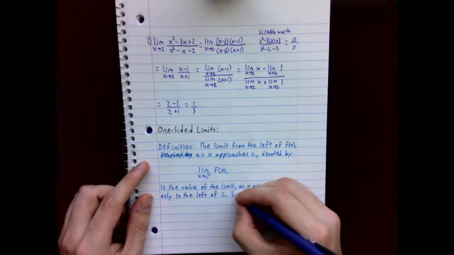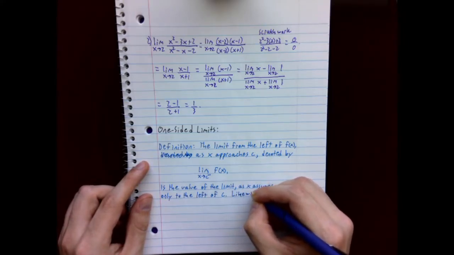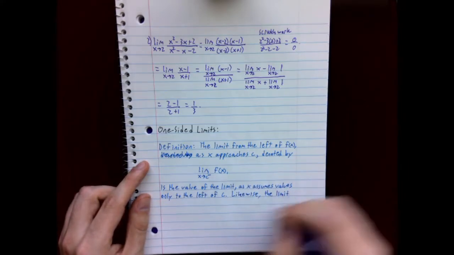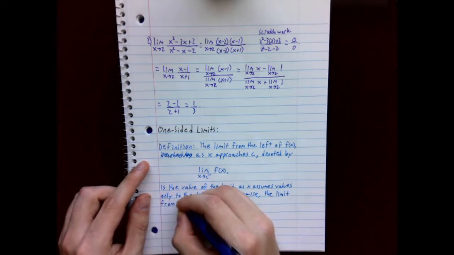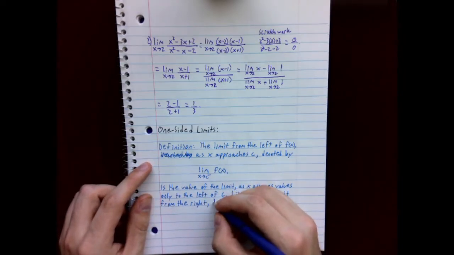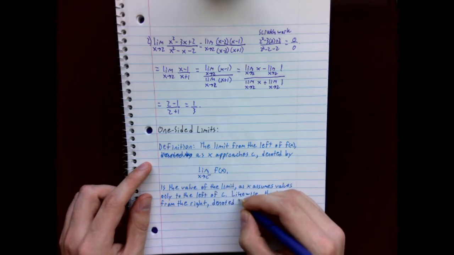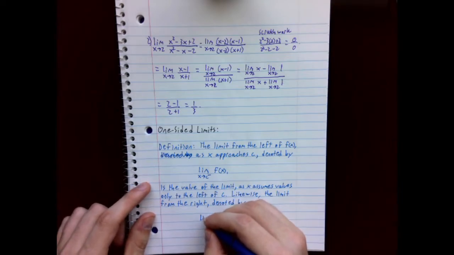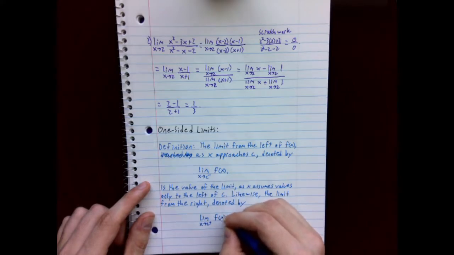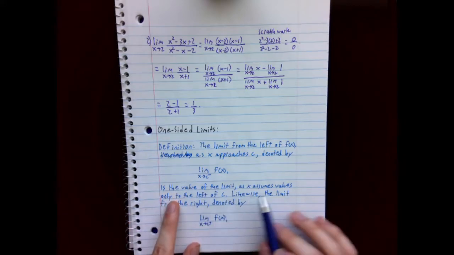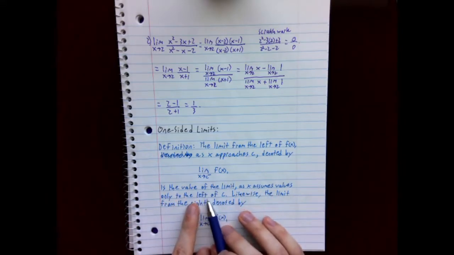And likewise, the limit from the right, which we denote by the same thing, except instead of a minus, we're going to use a plus. So the limit as x approaches c from the right, with a plus sign, of f of x. This is defined similarly. I'm not going to write out the whole thing again, but x is now going to assume values only to the right of c.